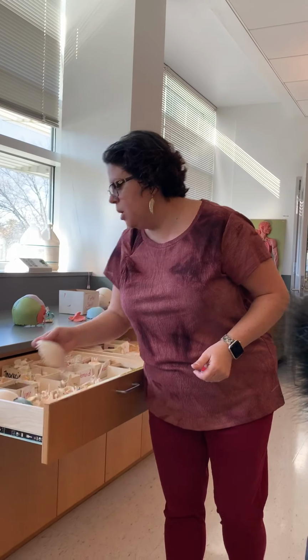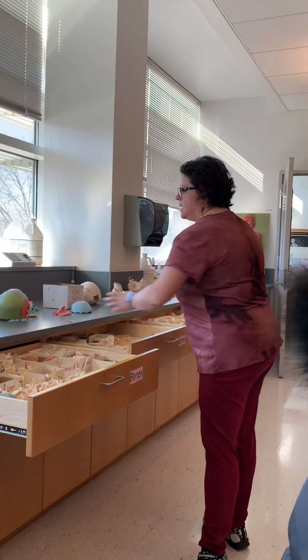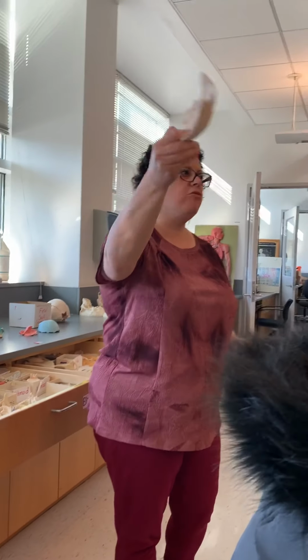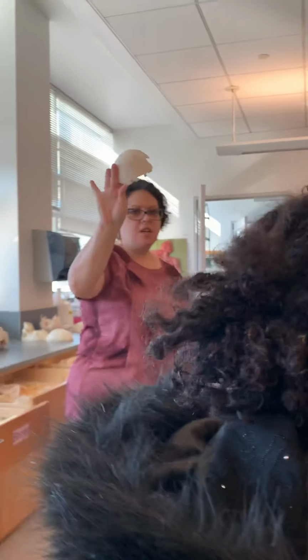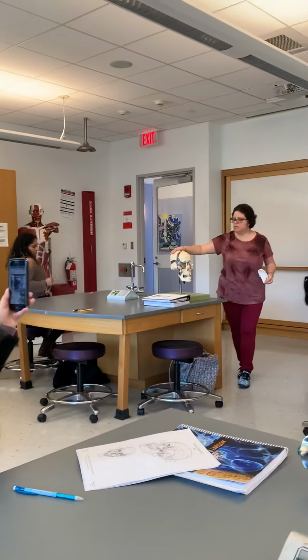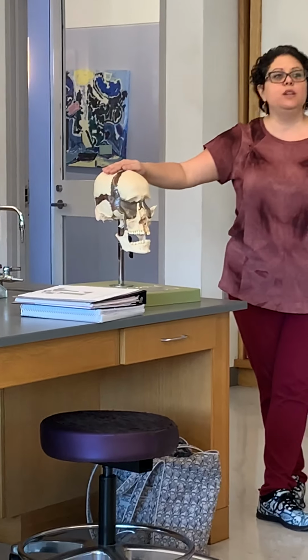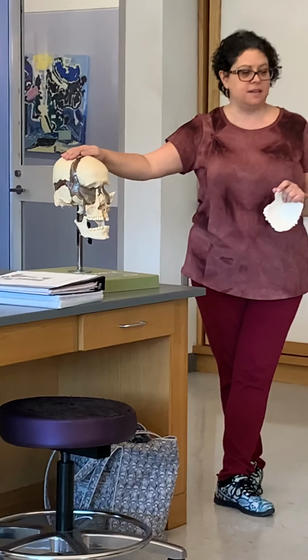The next bone, and you have two of these in your skull, is the parietal bone. You have the blown out skull, and you'll see the two of them at the top. These go with the lobes of the brain.